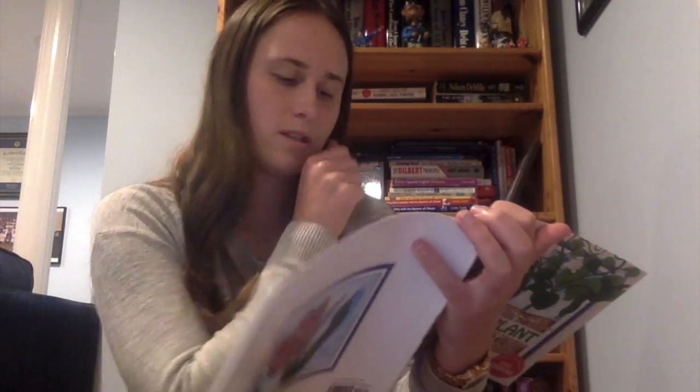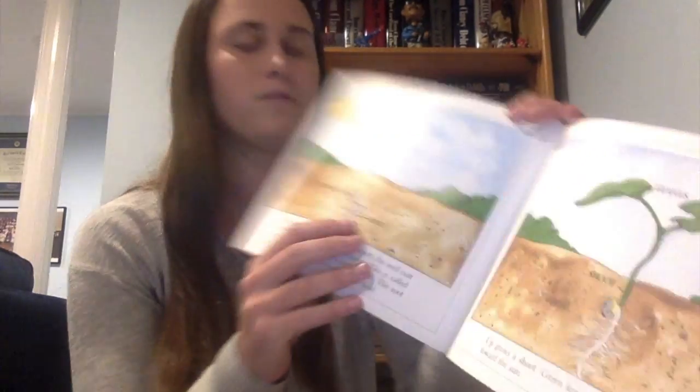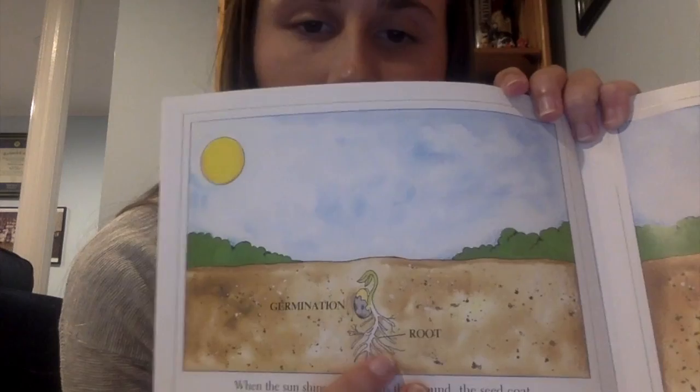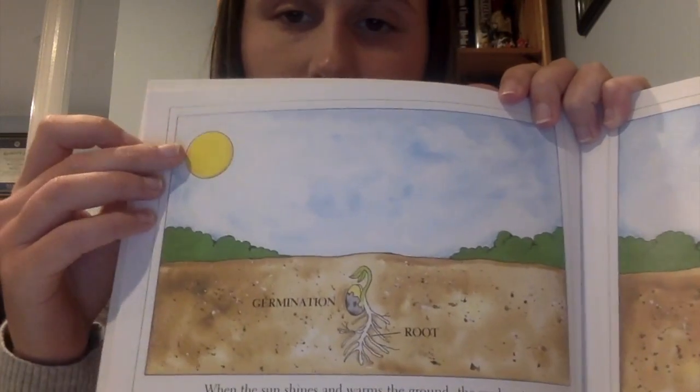When the sun shines and warms the ground, the seed coat breaks open and the seed begins to grow. This is called germination. A root grows down into the soil. The root takes in water and minerals from the soil for food. So germination is happening. Roots are growing. You can see the sun is out, so it's warming it.